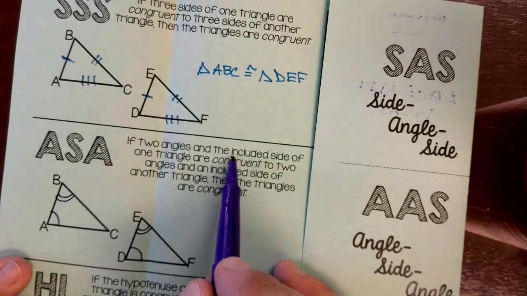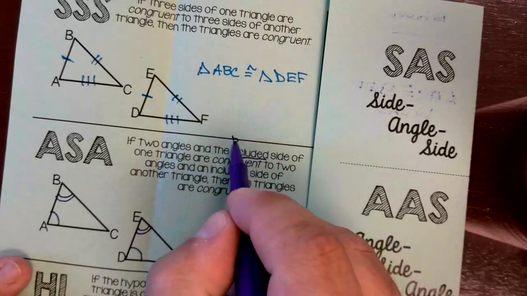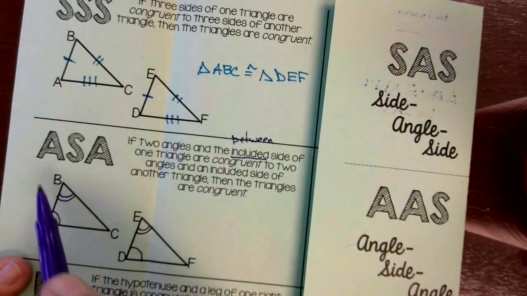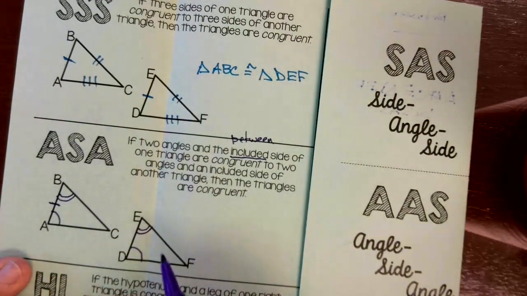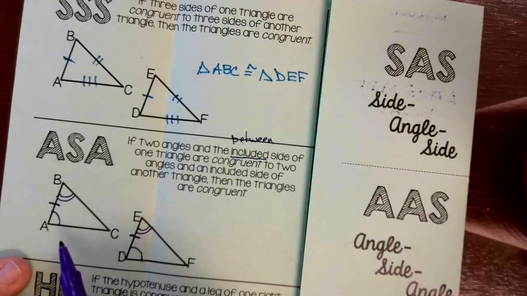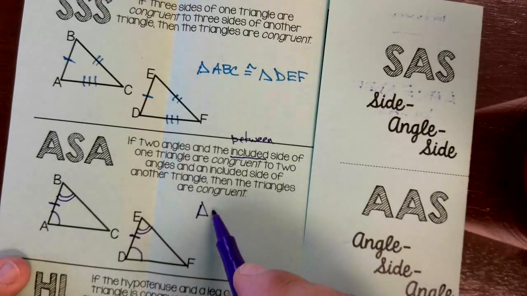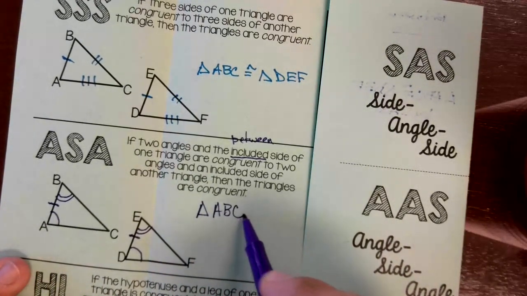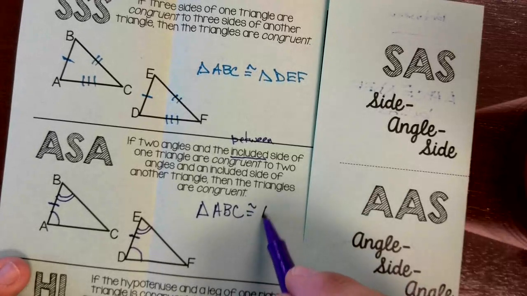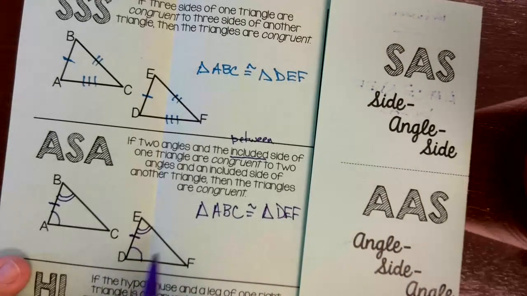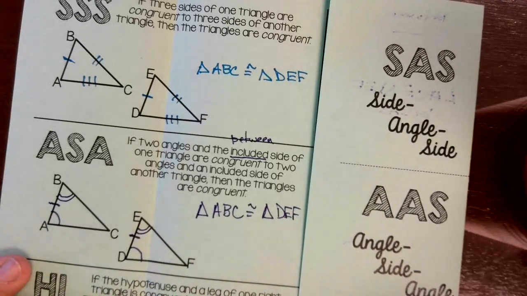Now the included side, remember included means between. So the side in between angle A and angle B is side AB, or the side in between angle D and angle E, side DE. So if our picture looks something like this, I can say triangle ABC congruent to triangle DEF. So angle, side, angle.